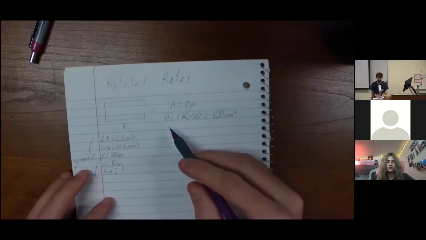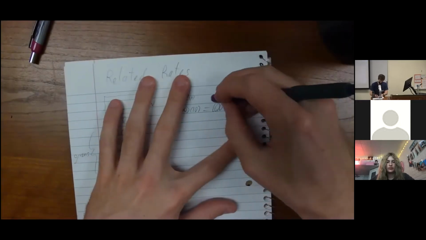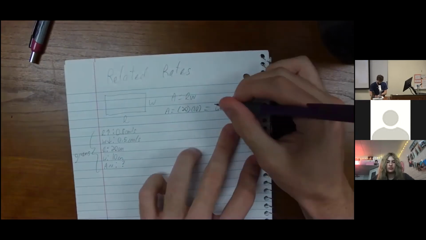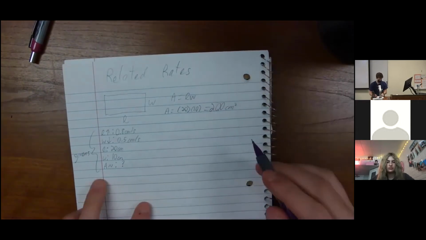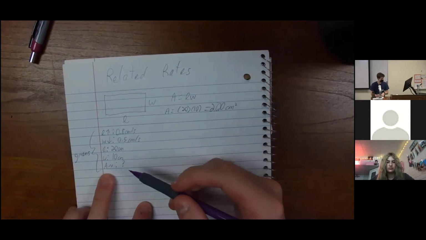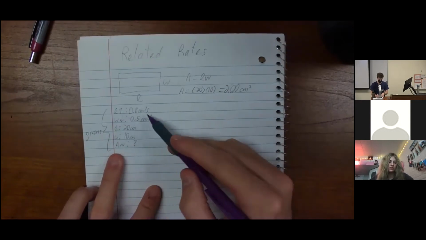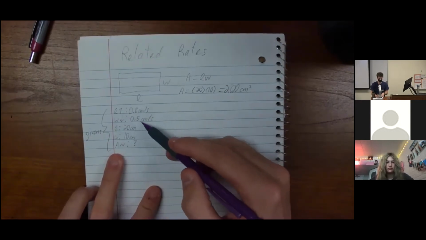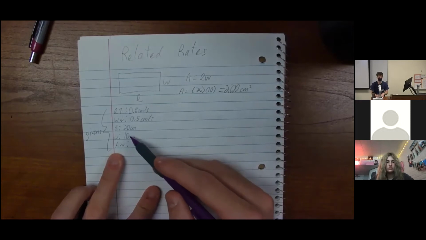So that's the area at this specific moment. But what we're trying to find is how fast the area is changing, given that the length and width are changing at these speeds when it's at this size. Does that make sense? Yeah. Okay.